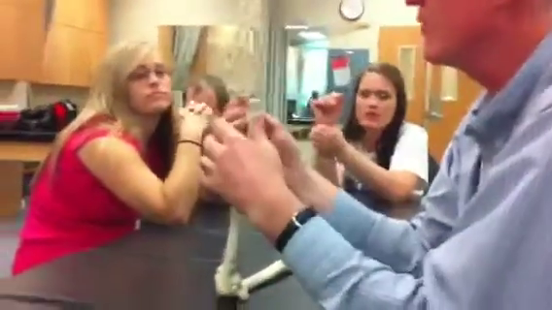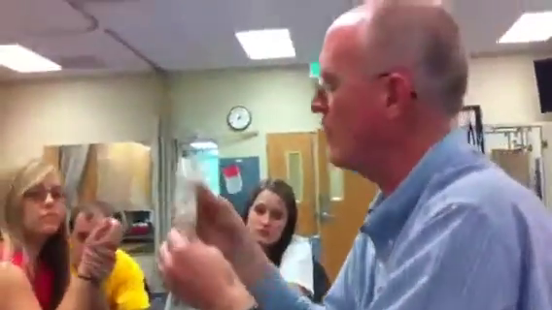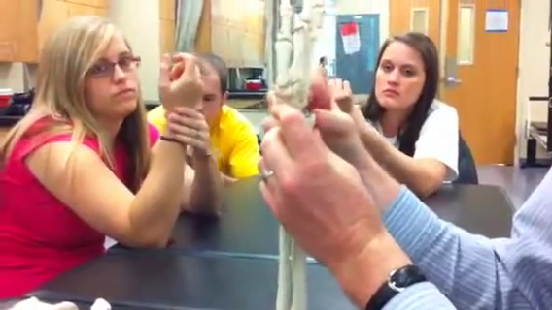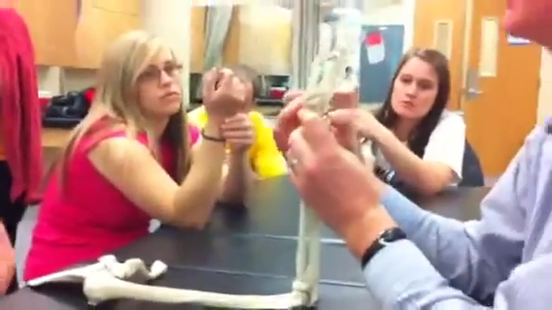Then we're going to move into the wrist. Okay? And the bones we said that we wanted to find were the scaphoid, right? We wanted to find that. We wanted to find the pisiform. We want to find the capitate right here. And we can play around with the hamate as well.